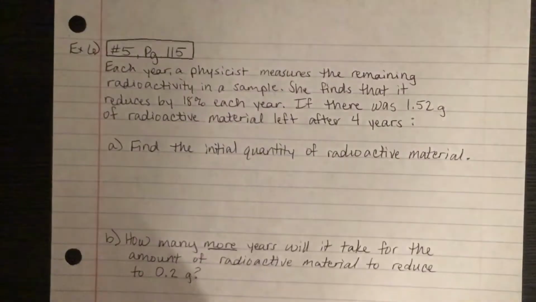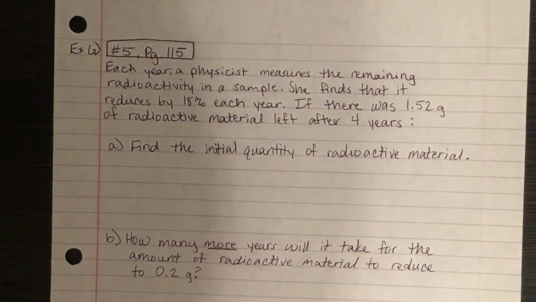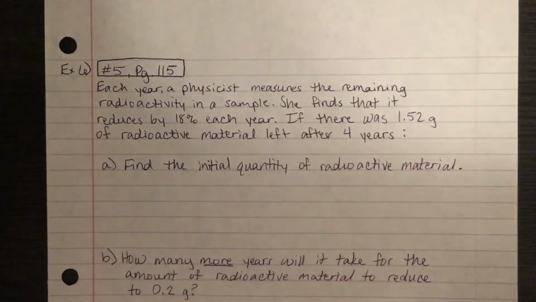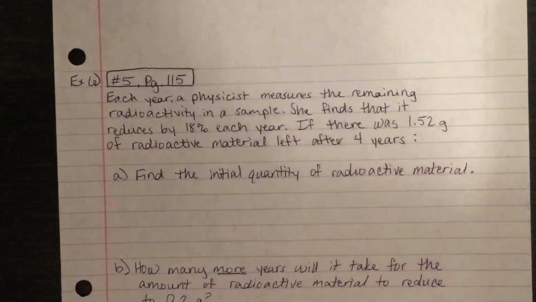And so we're going to look at one more example here, y'all. I know these are a little bit on the longer side today. Bear with me here. We got one last one about decay. We talked about growth. We got to talk about decay. So the scene here, we've got each year a physicist measures the remaining radioactivity in a sample.